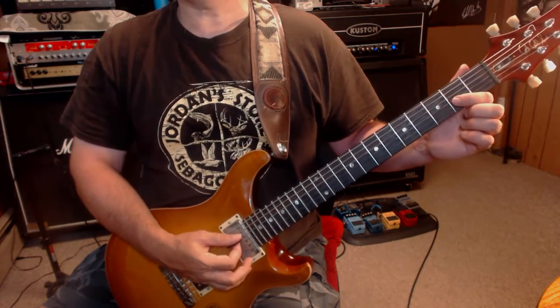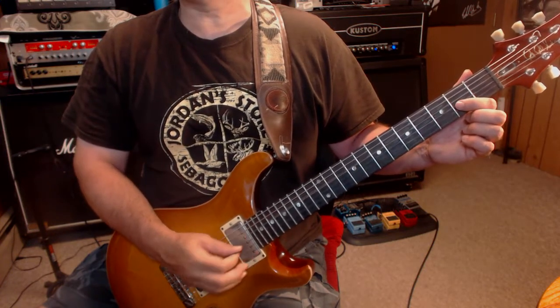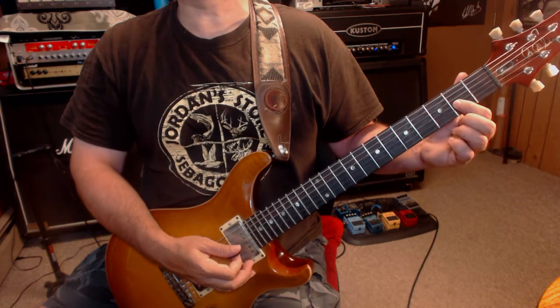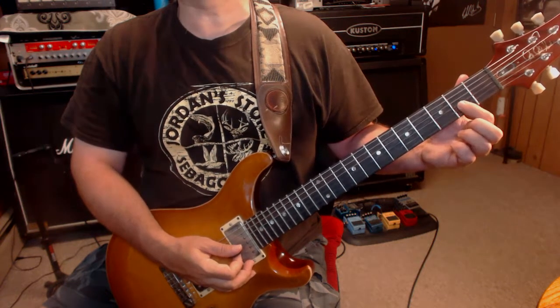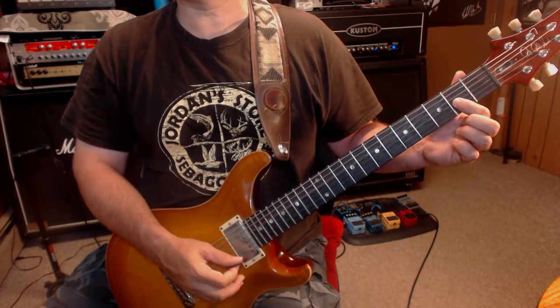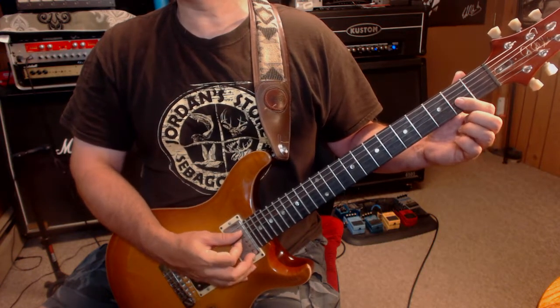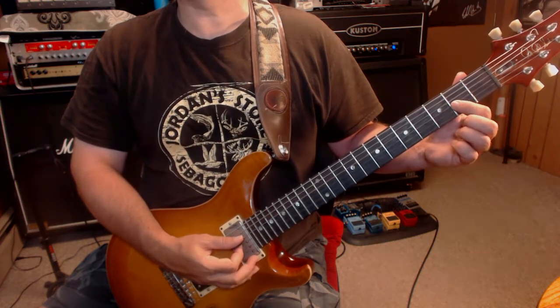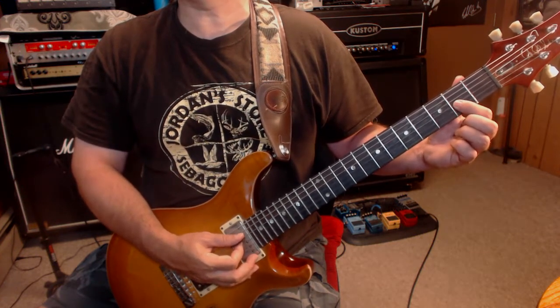So if we go over here and play our open D string, and add in the note on the string below that, the G string at the second fret, what do you think we call that? What was the name of the open string? D. And remember, our open string is naming our chord.